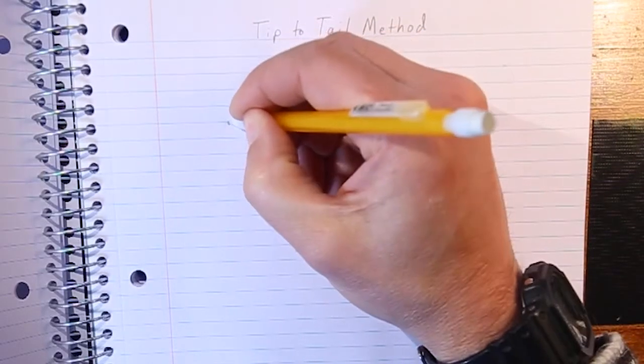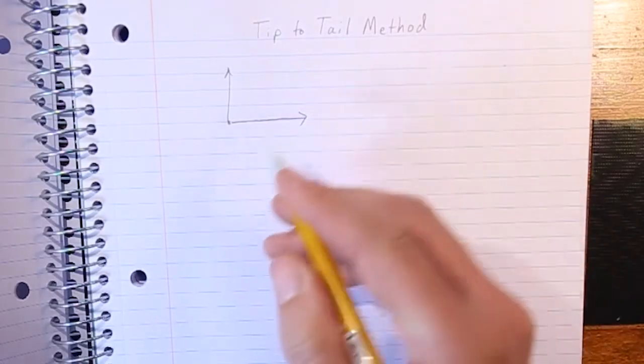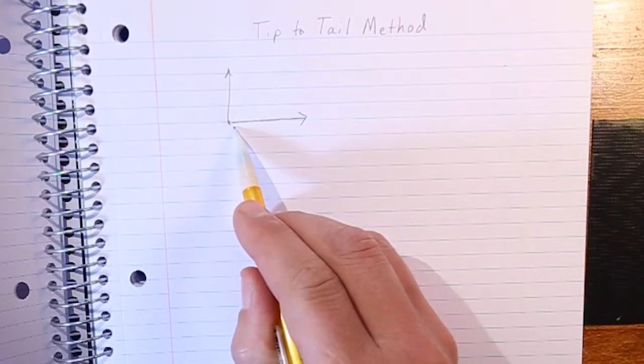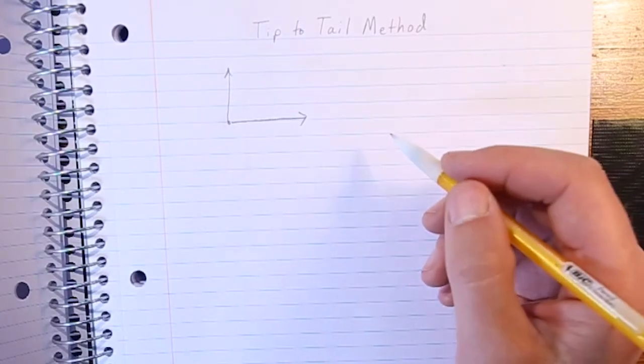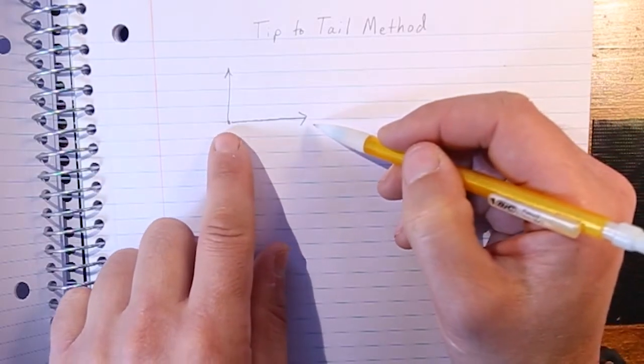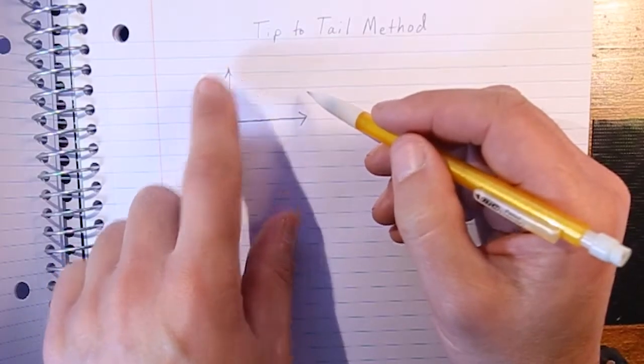The tip-to-tail method is a way of resolving your vectors in a diagram to make sure that your resultant vector is going the correct direction. So let's take an example of two vectors that are at right angles to each other. But in this case, they are tail to tail, the tail being the end opposite the arrowhead. So what we want to do to find the resultant vector is to move one of the vectors into a position where the tail is touching the tip of the other vector.